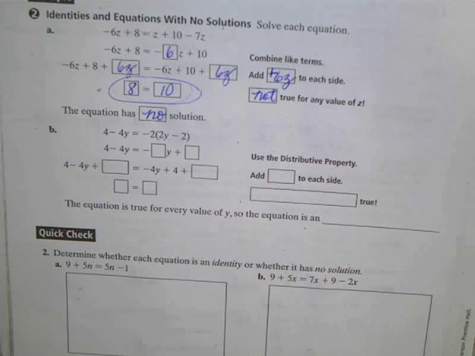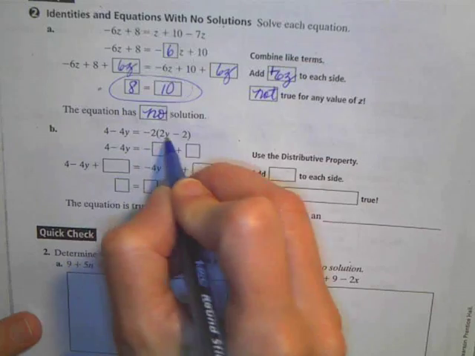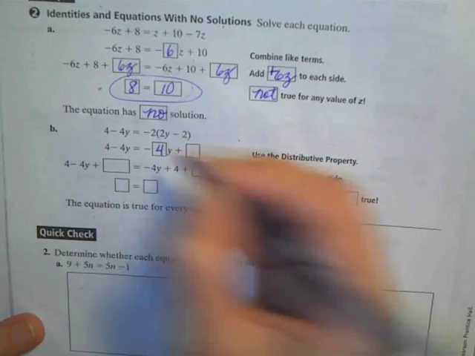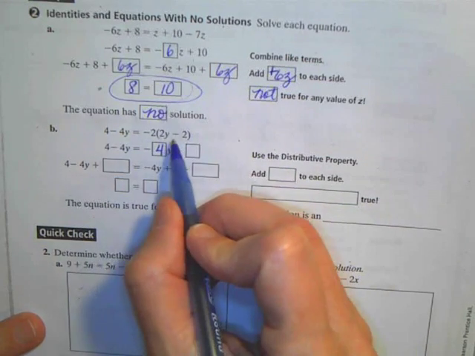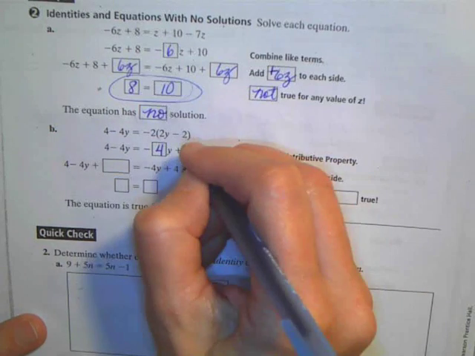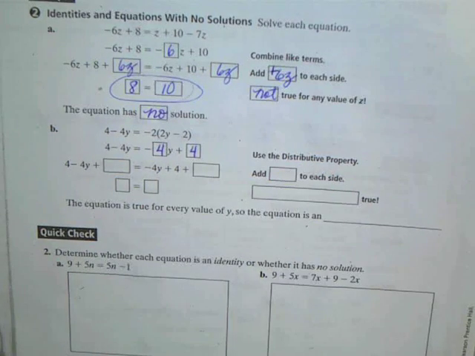Okay, another special situation. 4 minus 4y is equal to negative 2 times the quantity 2y minus 2. Again, we want to use our distributive property, and negative 2 times 2y is negative 4y. Negative 2 times negative 2 is plus 4.